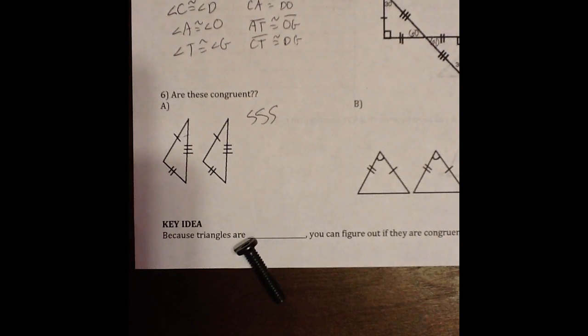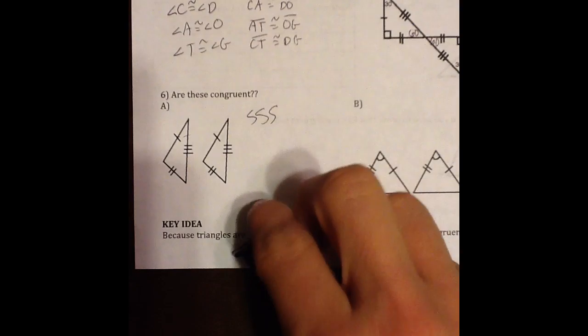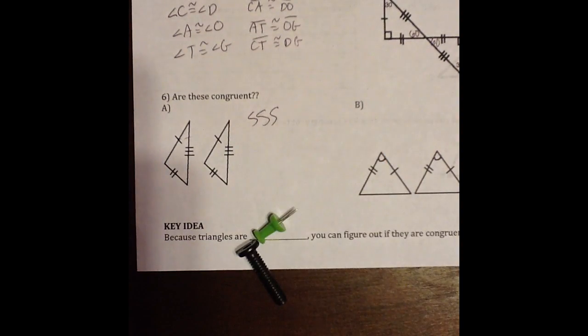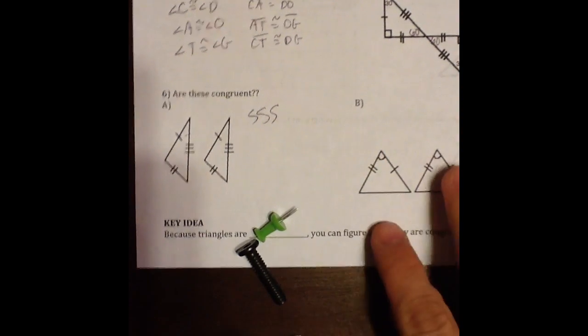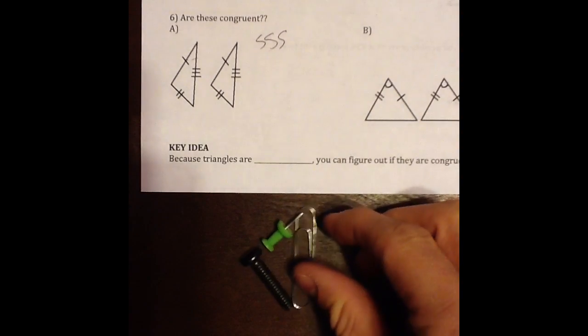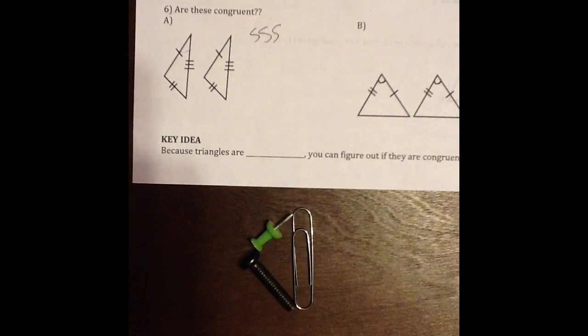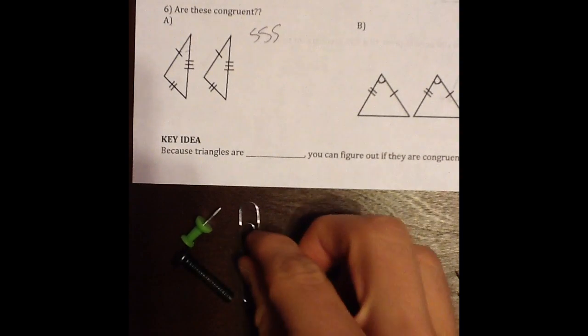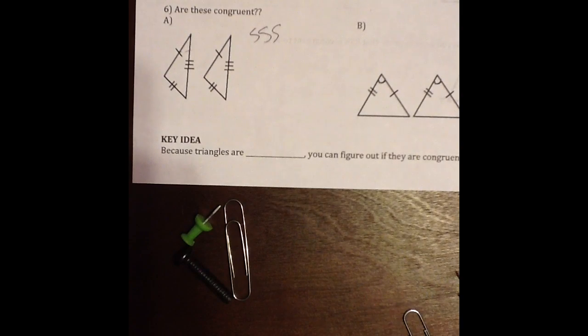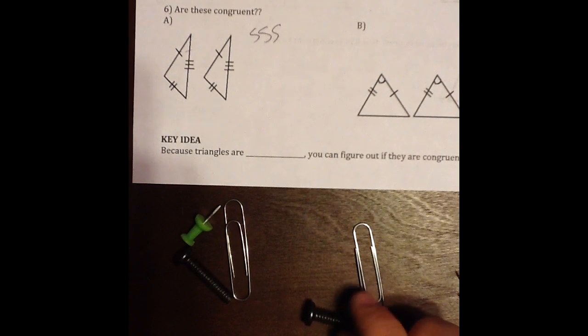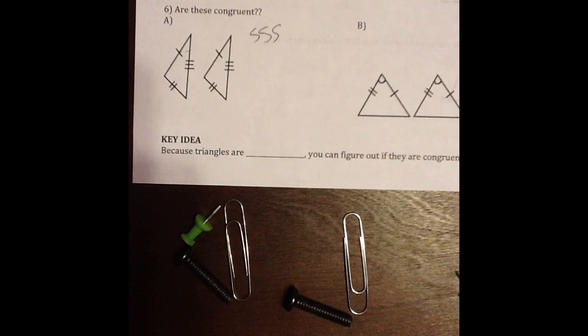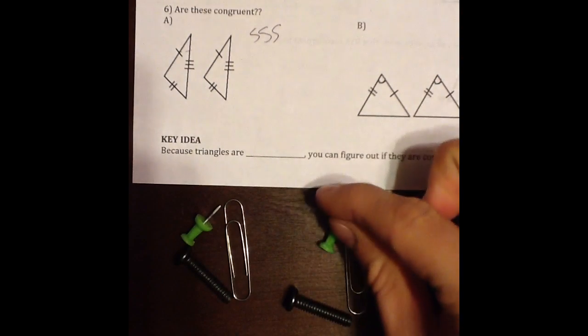If we make a triangle, and I'm just using 3 random objects that are found on my coffee table, I'm using these 3 things to make a triangle. 3 sides. Got a screw, a paper clip, and a thumbtack. If I use those exact same 3 objects, the exact 3 sides, there is no way for me to make a triangle out of these 3 things without it being the same triangle.